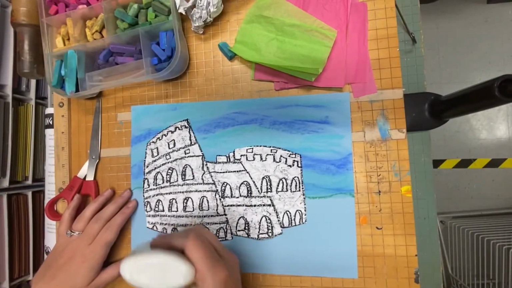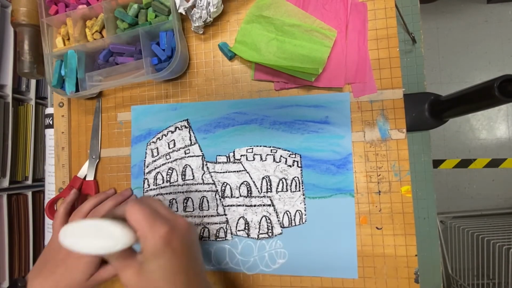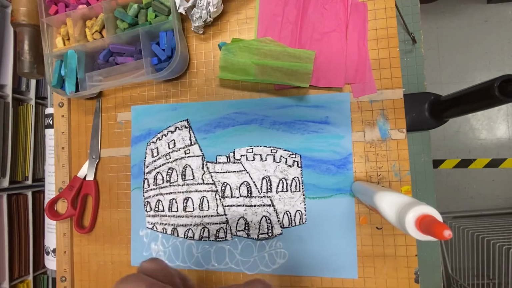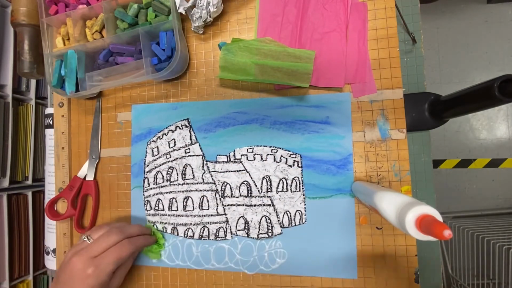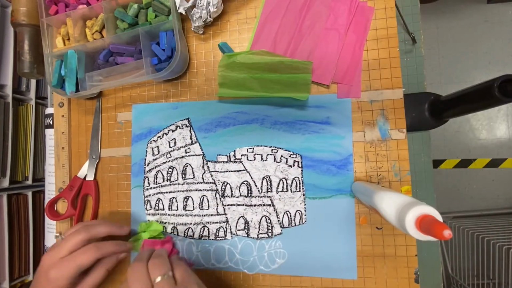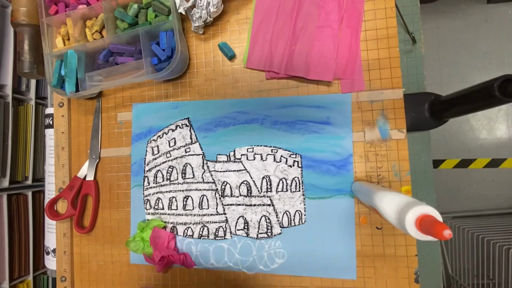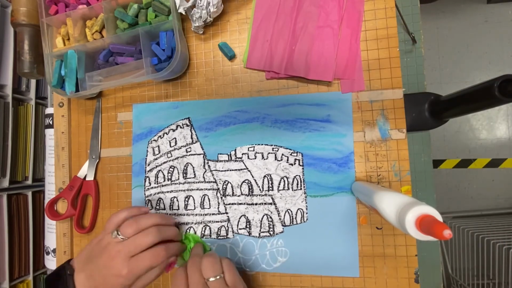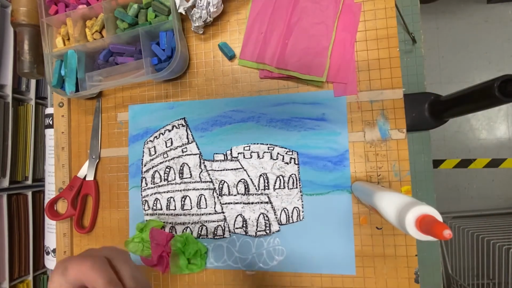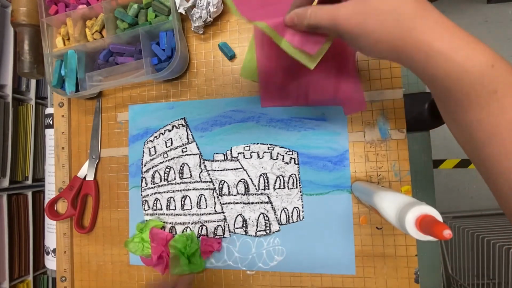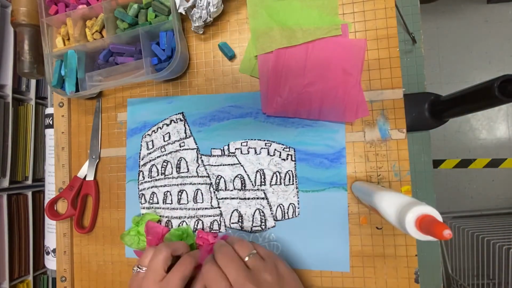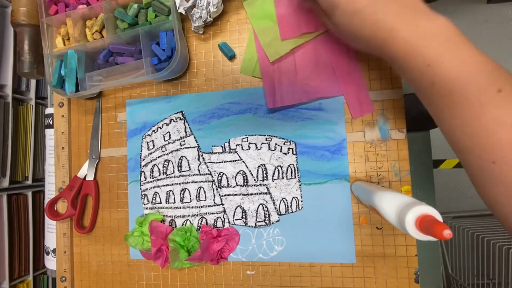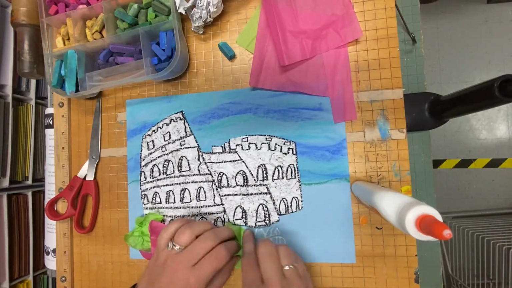Now I'm ready to glue down my tissue paper. With using a glue bottle, I'm just adding a lot of glue beneath of the Colosseum in swirls and then just crumbling up the tissue paper to add on the bottom. I did mine in a pattern, but you can do yours however you would like. This is your picture and you can design it as you would like.